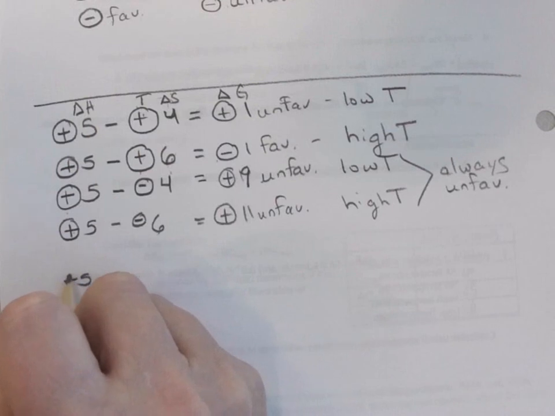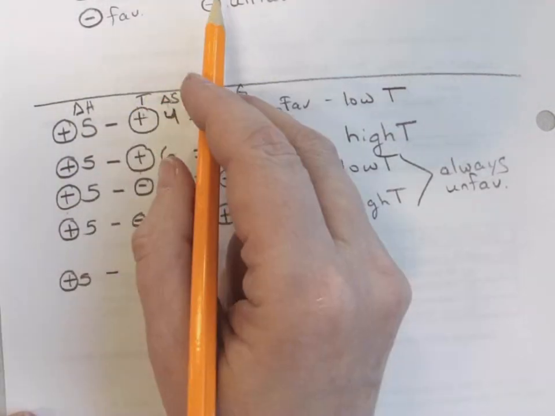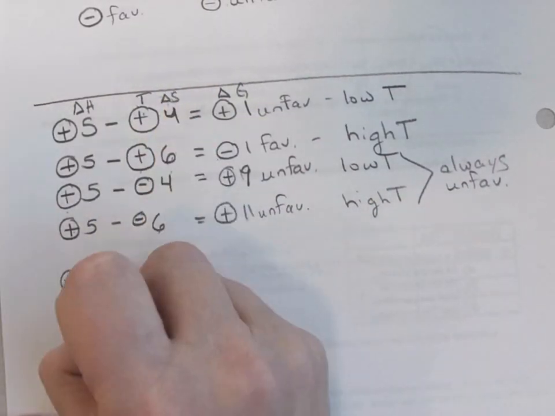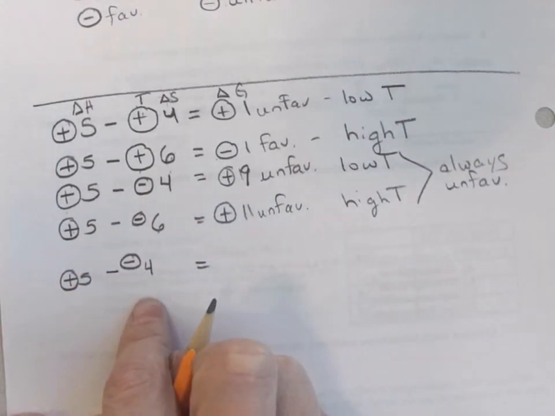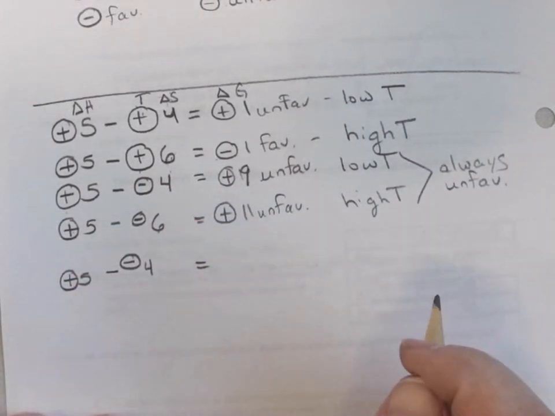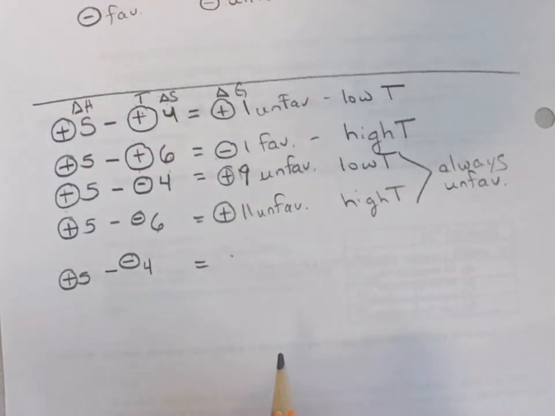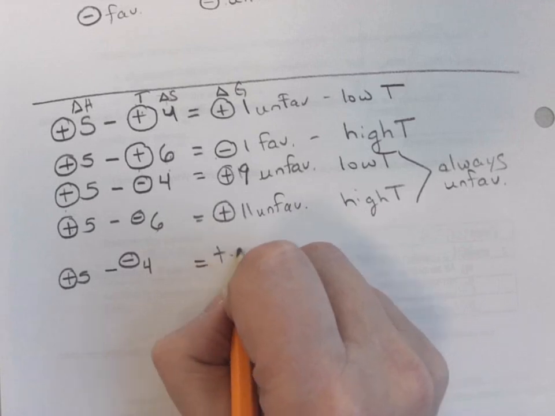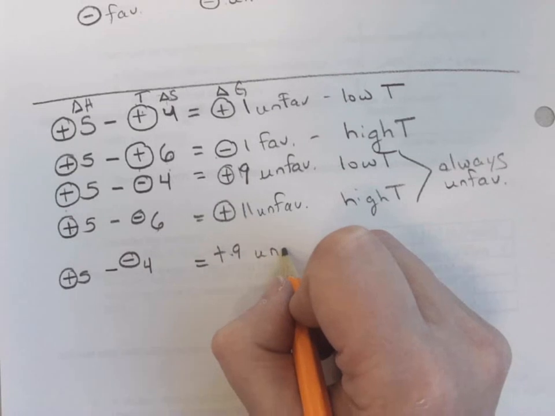Let's pretend our delta H is 5, and let's start with a negative, let's start with a low temperature. What happens? What kind of number do we get? 9. I think I need to do a better example. So this is positive 9, which is unfavorable.